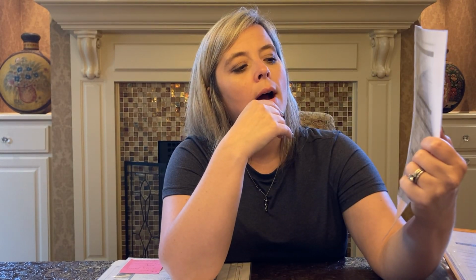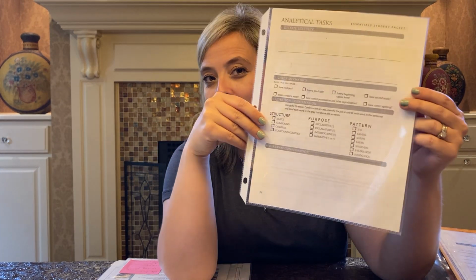So I personally don't use these blank ones. I use analytical task sheets from CC Connected. So if you get on CC Connected, and after you log in, at the top of your screen, you'll see Scribblers, Foundations, and then I believe Essentials is going to be the next tab. Click Essentials, and then one of the options that will show up, it'll be week 1, week 2, week 3. So select, for example, week 1.